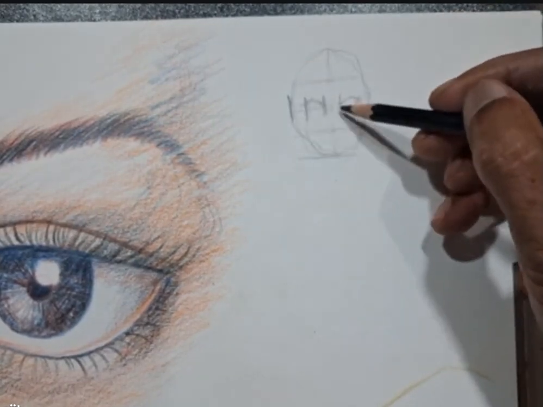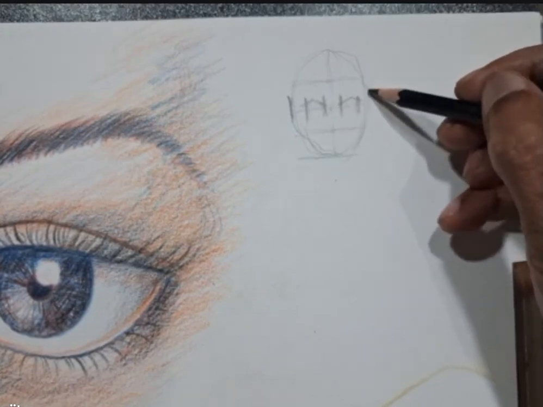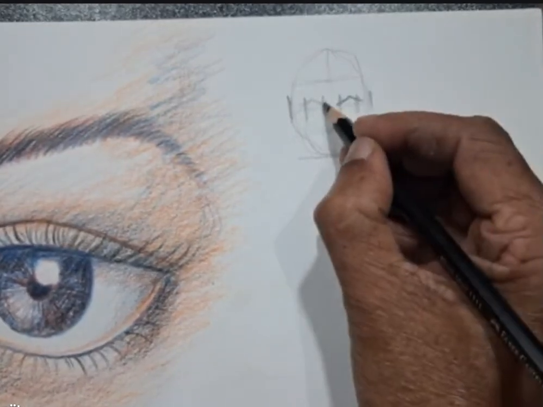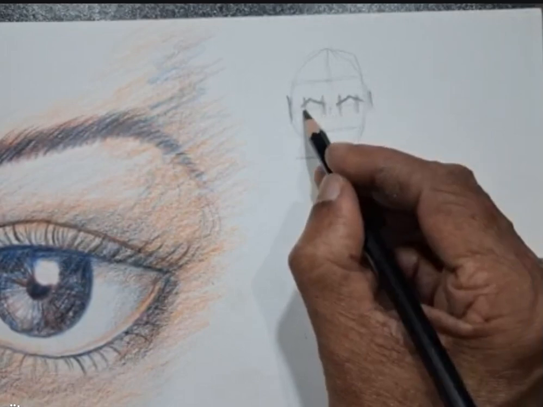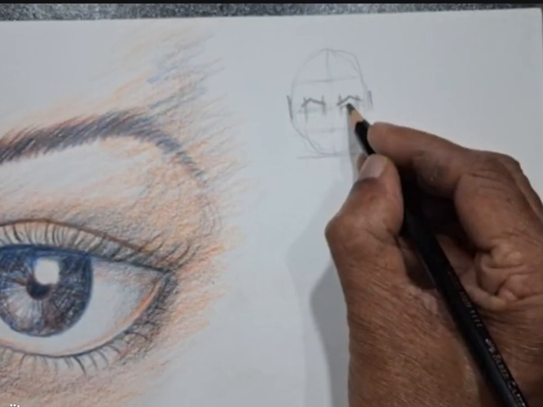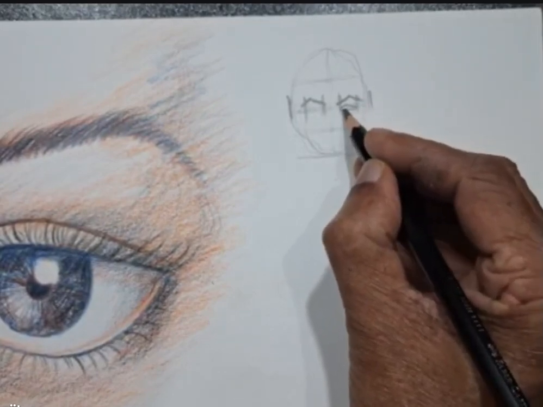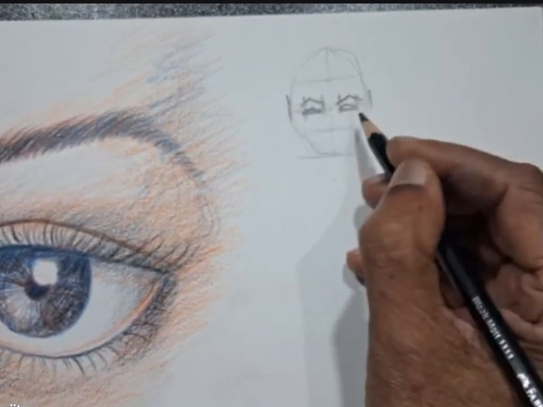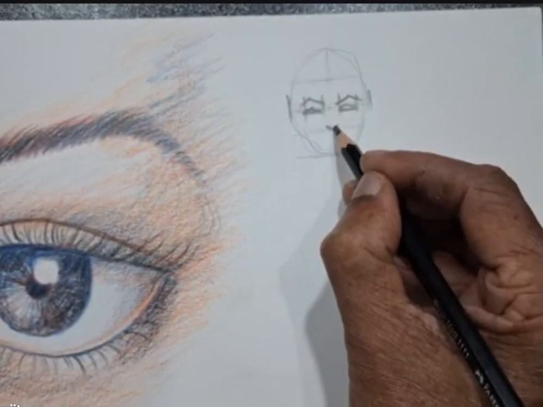I'm doing a very, very approximate sketch, just to explain things. Okay, so that is the eyebrow. The eye will be on a straight line. So the eye will be like that, on that line, on a straight line. The nose will be here.